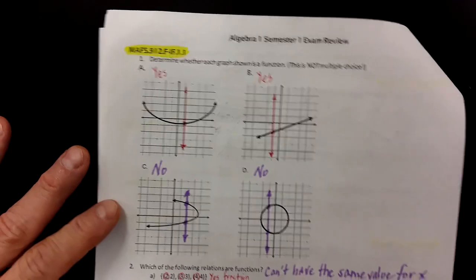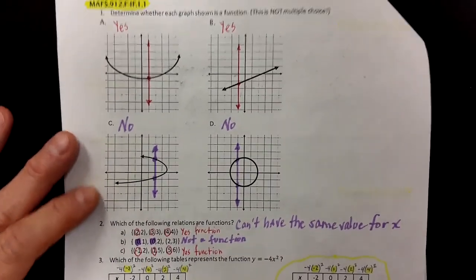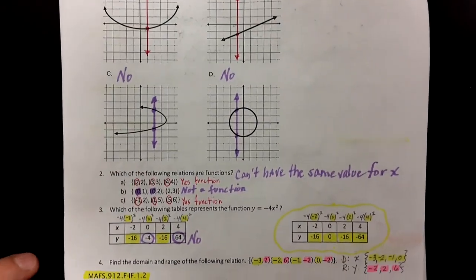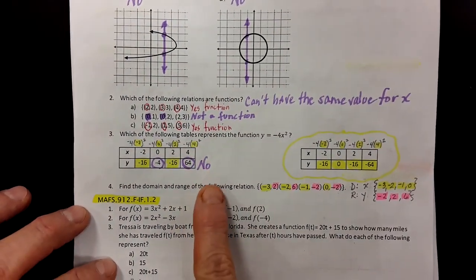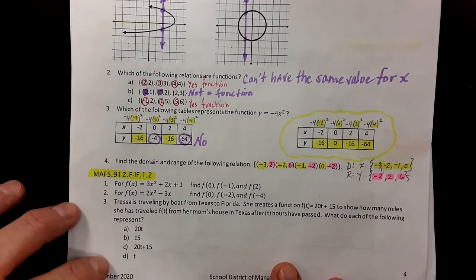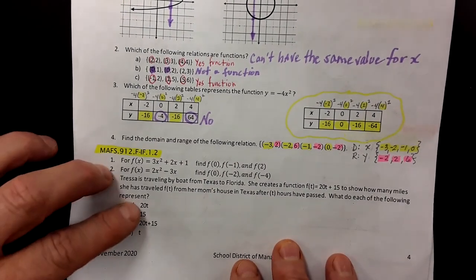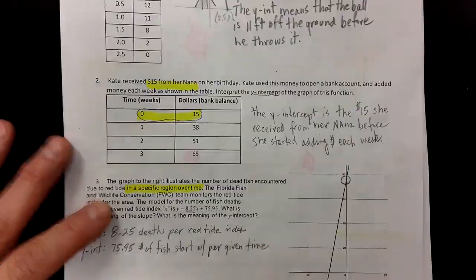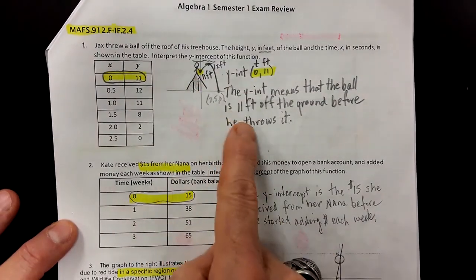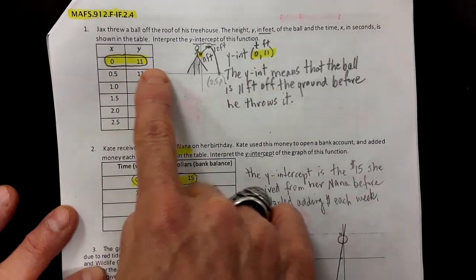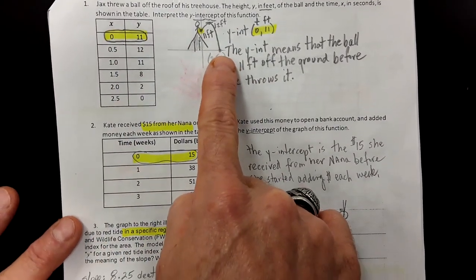There's page 4. Now page 4 has some work on it, so you can see how I did the work. You can read all about the things that you should know. This would be a good review to go through. That's page 4.